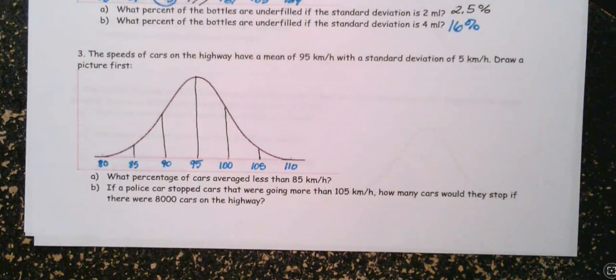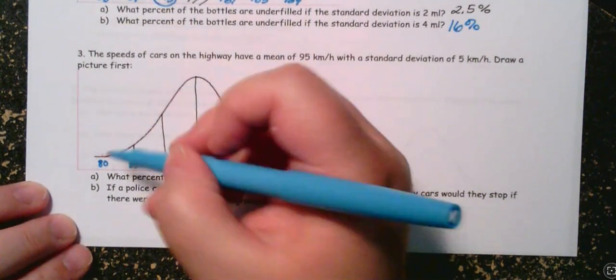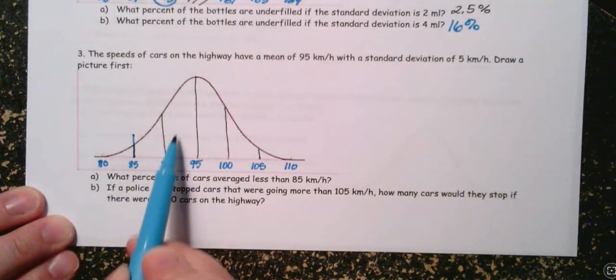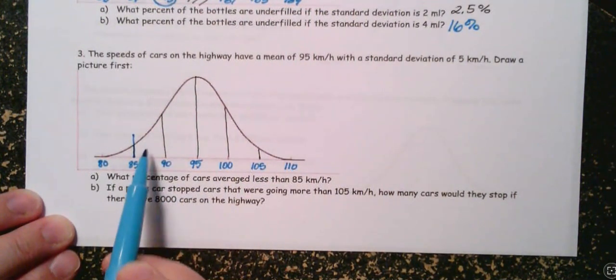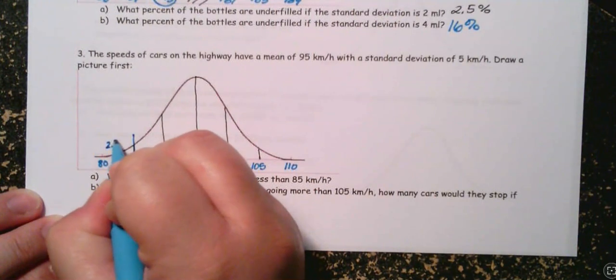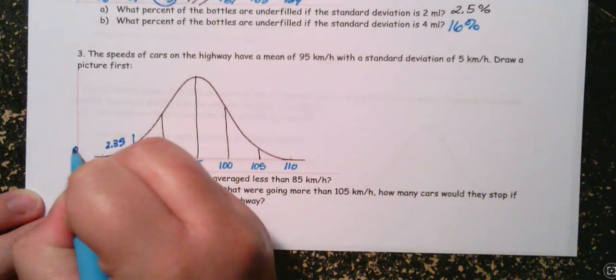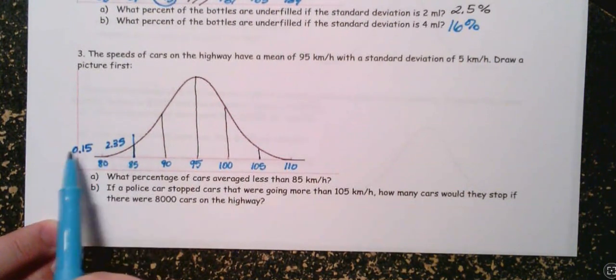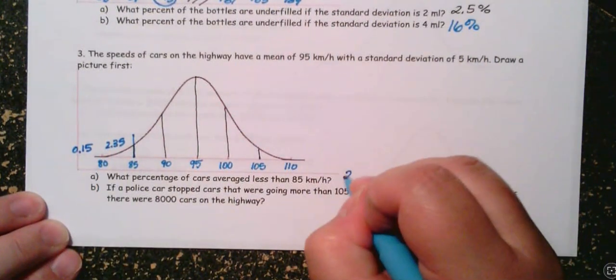What percentage of cars average less than 85? So that means from here down. Well, this is the 34% area. This is 13.5. So this is the 2.35%, and this is the 0.15%. And we've said a couple of times here that those two together are 2.5%.